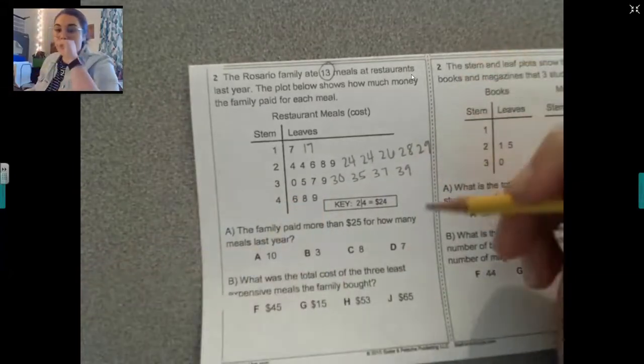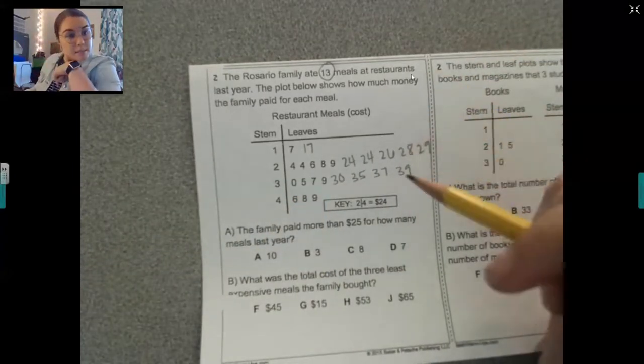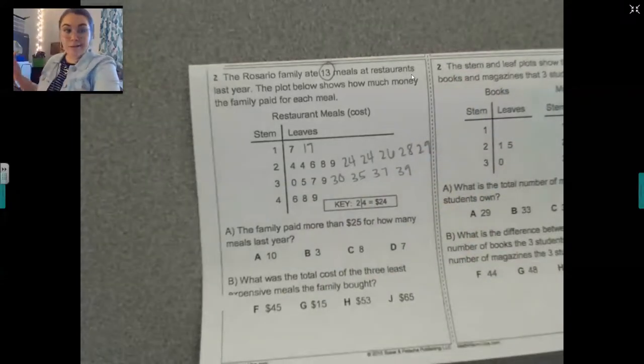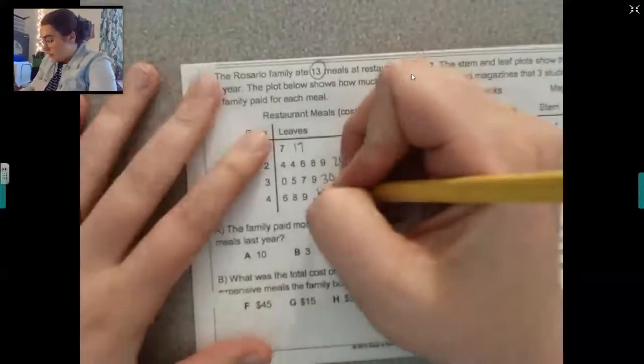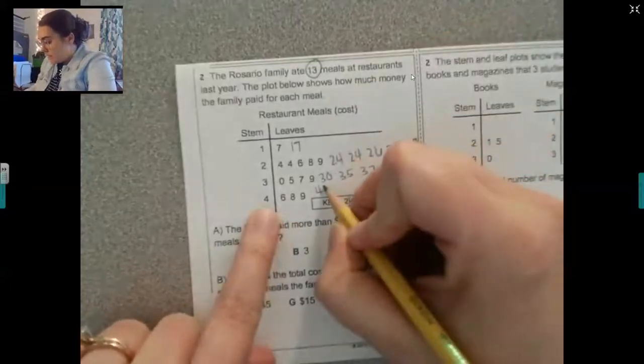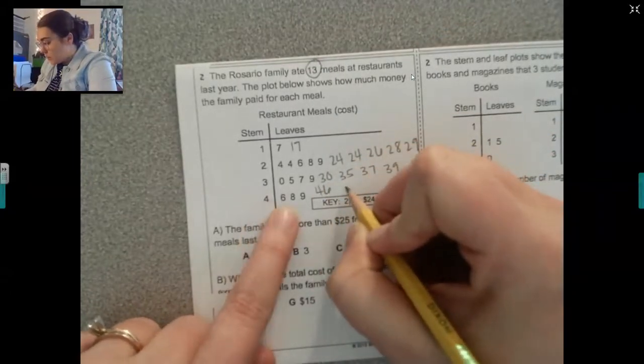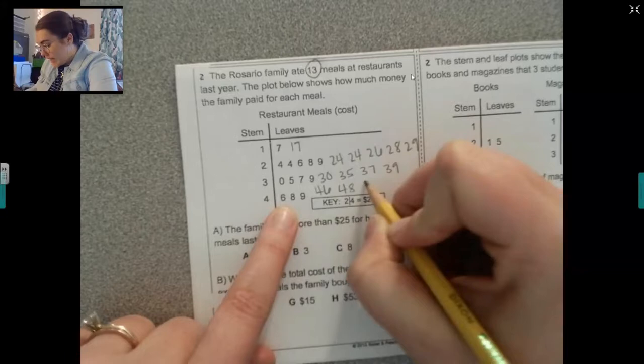So when I do this, I always like to write out the numbers next to my stem and leaf plot, because that helps me later on. I already did it, so I don't have to redo it. So I always do that. Same thing when I label my dot plot. So let's go ahead and do this one. 40, remember, the 4 is the tens place, the 6 is the ones place. So 46, 48, and 49.